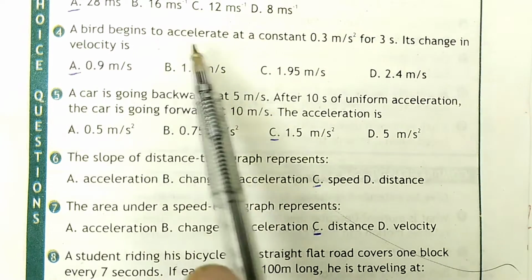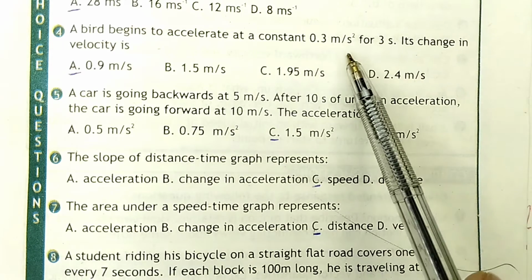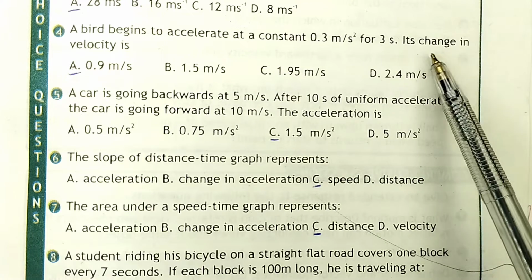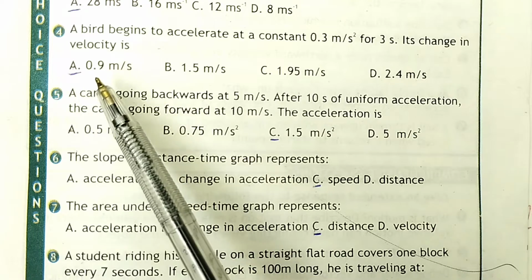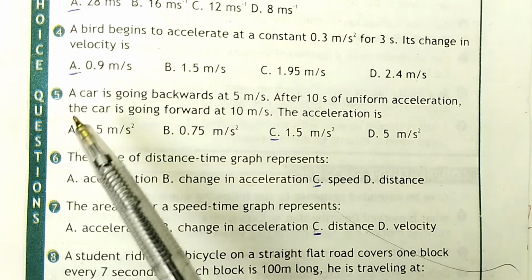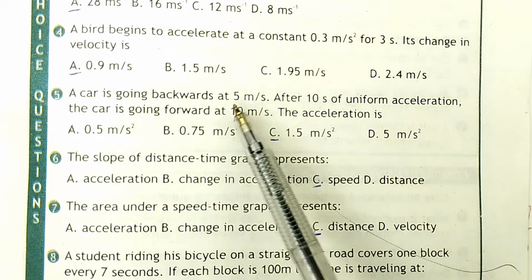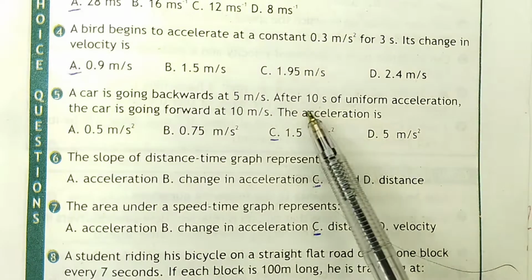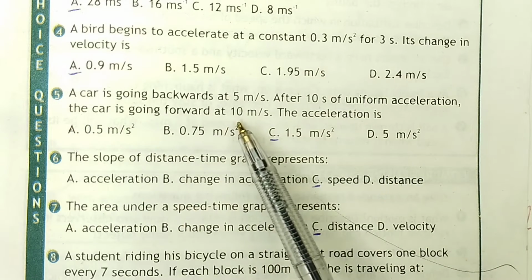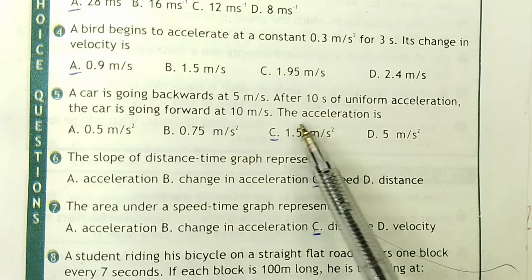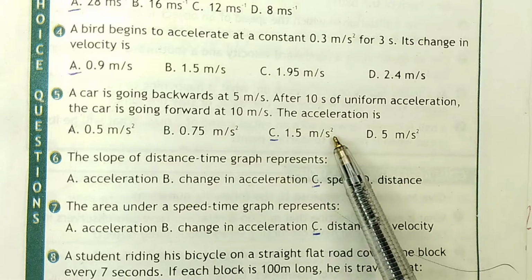A bird began to accelerate at constant 0.3 meter per second square for 3 seconds. Its change in velocity is 0.9 meter per second. तो ये correct option है. A car is going backward at 5 meter per second. After 10 seconds of uniform acceleration, the car is going forward at 10 meter per second. The acceleration is, correct option होगा, 1.5 meter per second square.